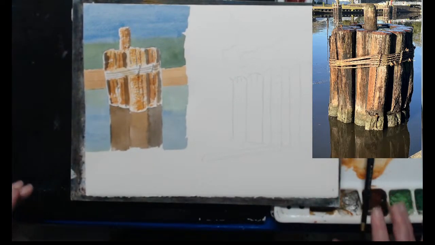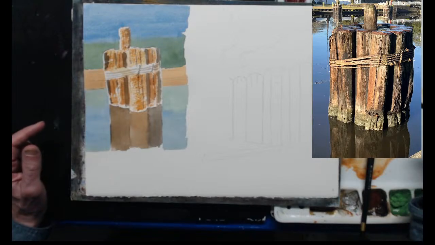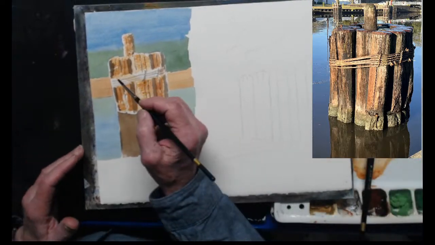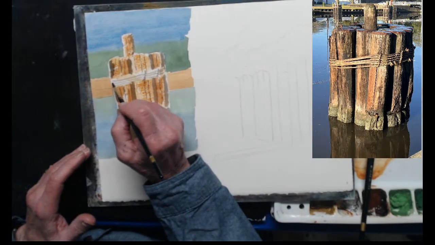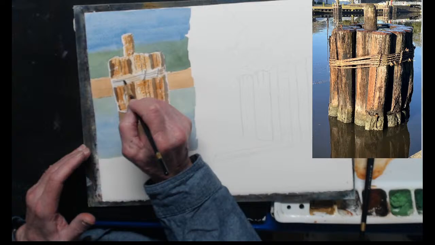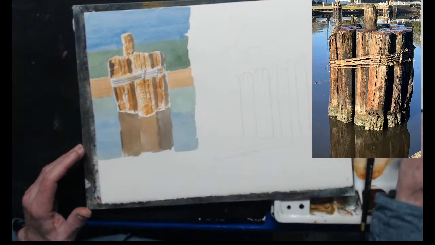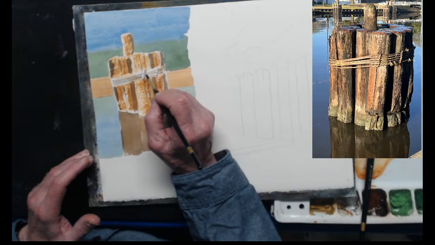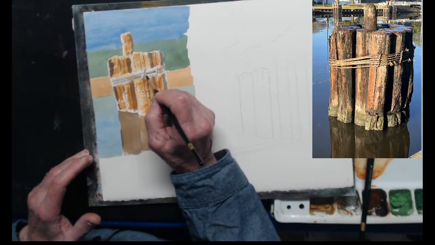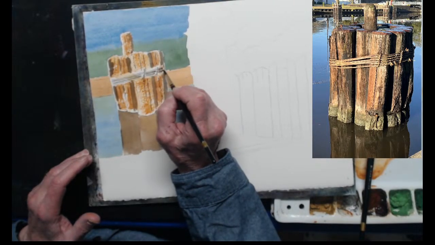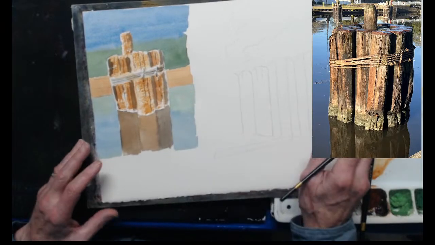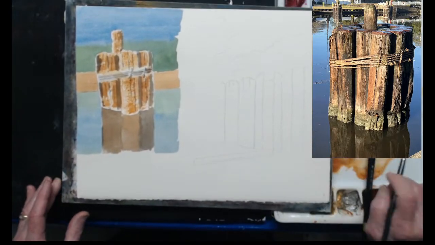Okay, so I think what I'll do is darken up just a little bit. Again, I'm being picky now, but I'll take my number 8 round, and I'll go in. I'm going to put a little bit of shadow in between these cables. These are cables underneath this, holding this structure together. Okay, that's enough detail.